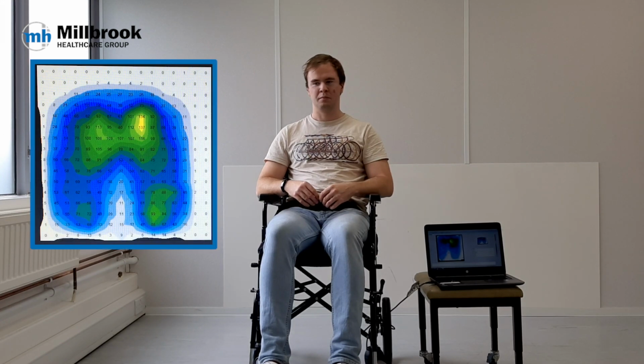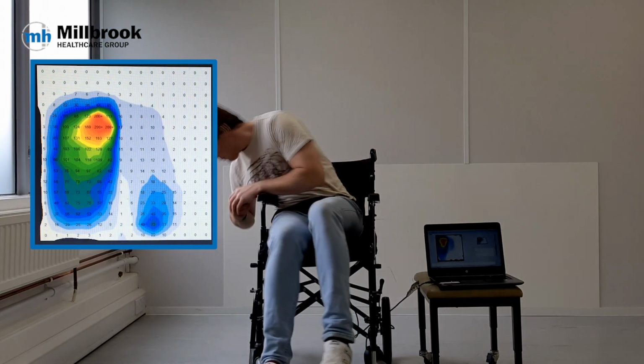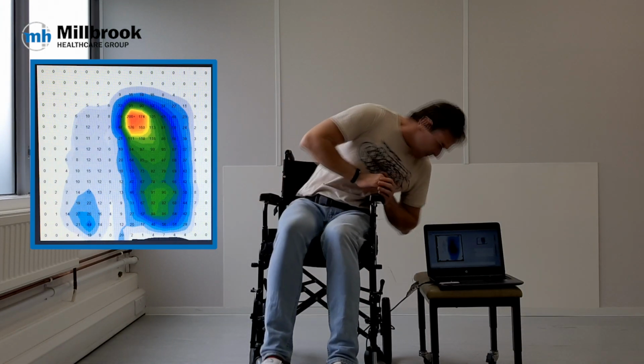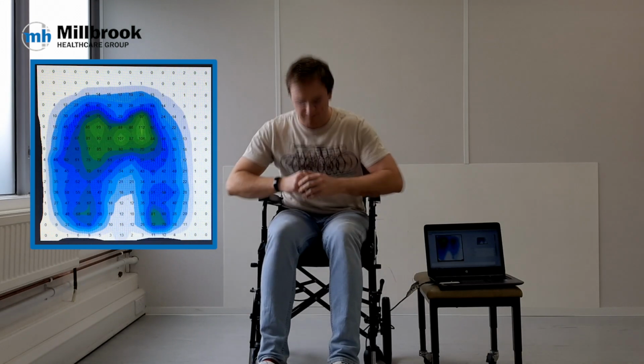One of the best ways of preventing a pressure ulcer is to reduce or relieve pressure on vulnerable areas. This is done by moving around and changing position as much as possible. As you can see from the pressure mapping equipment, even leaning from side to side or forwards can help.